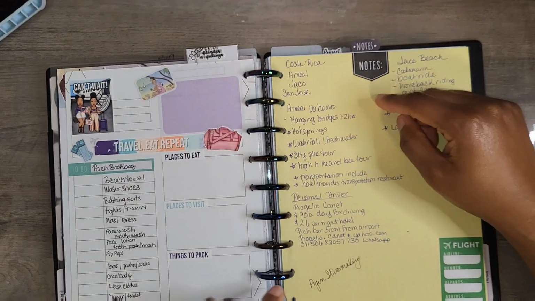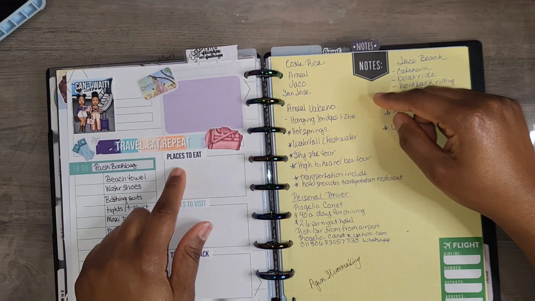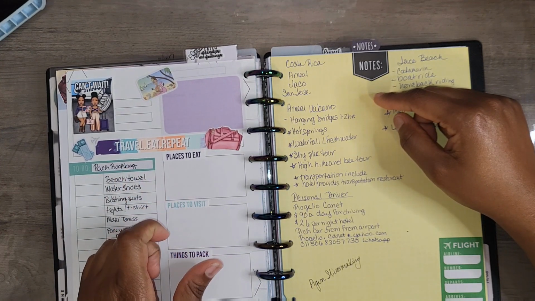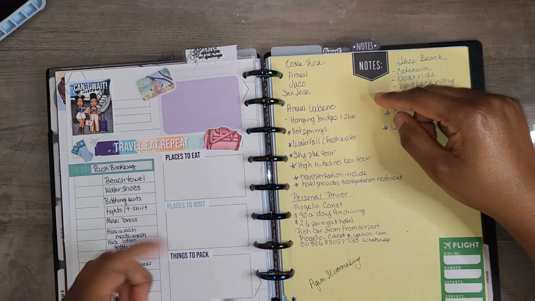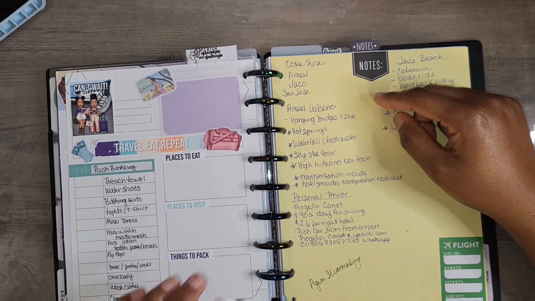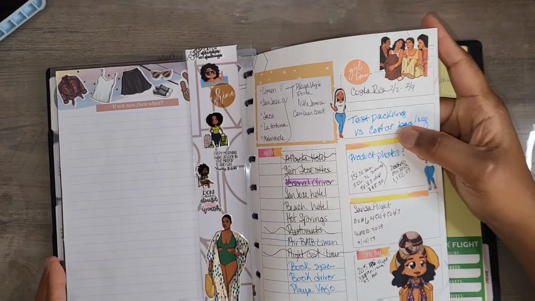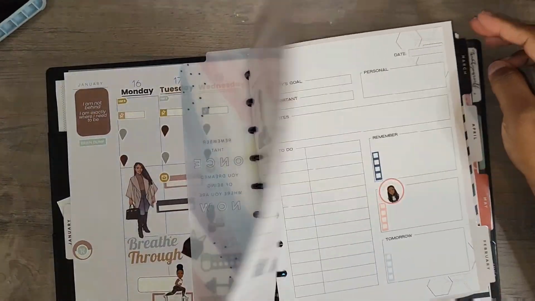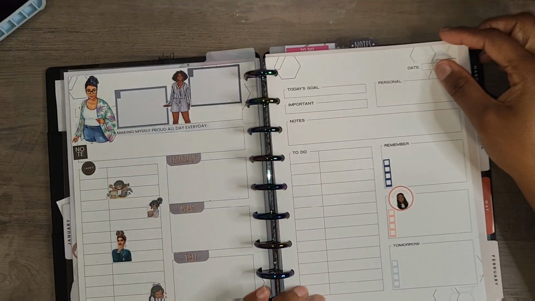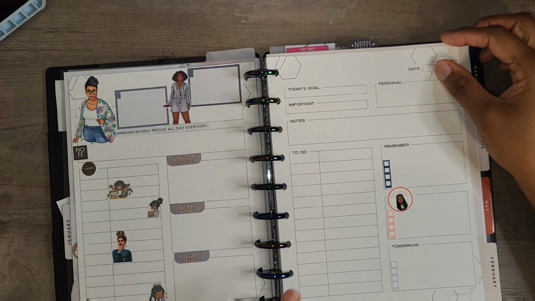And then on the back page, I made a packing list, and then I'm going to list out some of the places and recommendations that I got. So things to eat, places to visit, things to pack. So with the stickers, you can make a lot of the sheets versatile, but I do find that the daily pages are really good for either time blocking or running to-do lists.